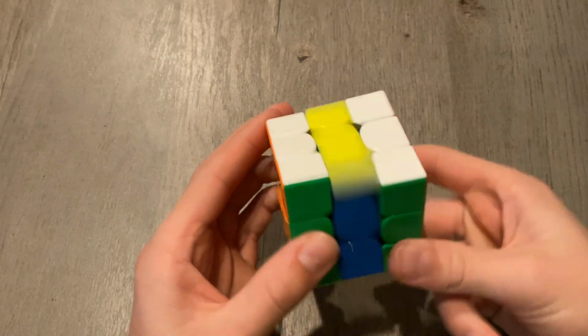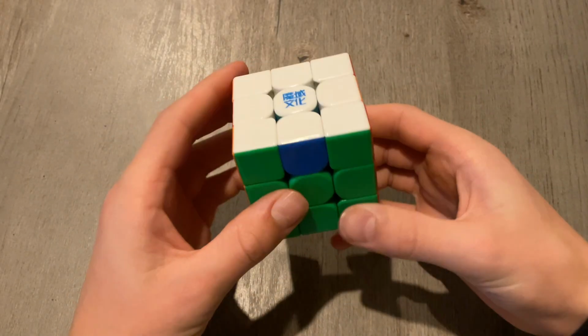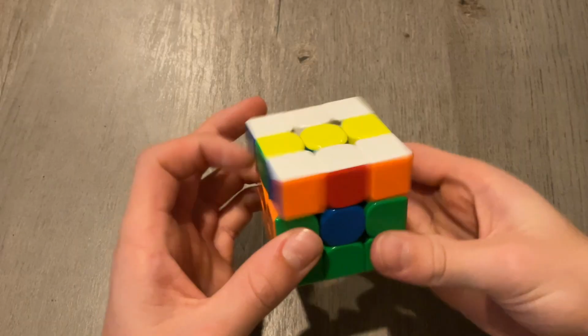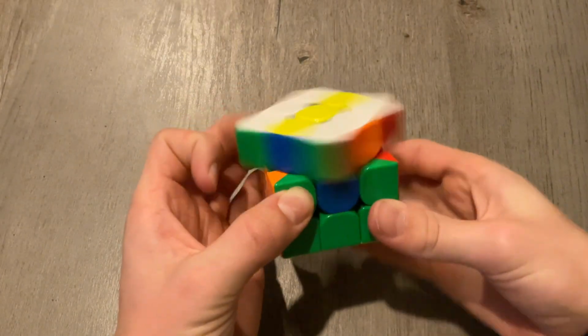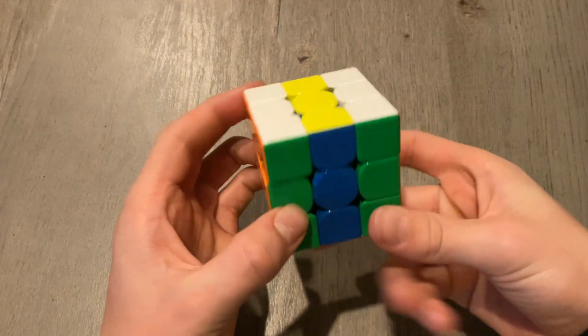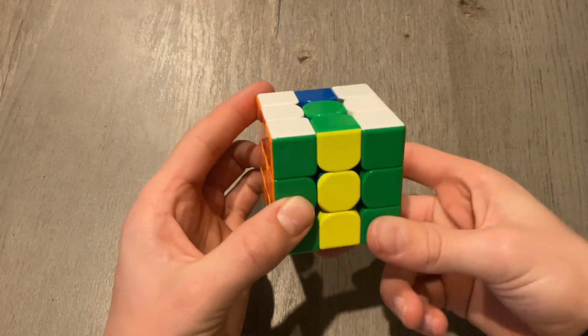At number 3, I have H-perm. This is definitely the easiest PLL to learn, and it's actually the first one that I ever learned. Also, the recognition for this one is great, and it's probably the best out of all of the PLLs. It's really easy and fast to do, as it's only M and U moves.